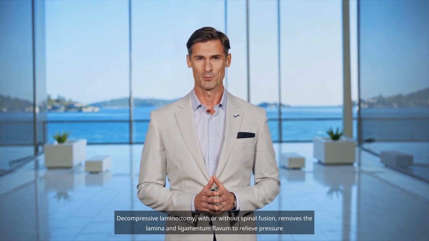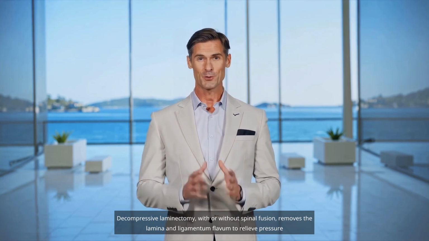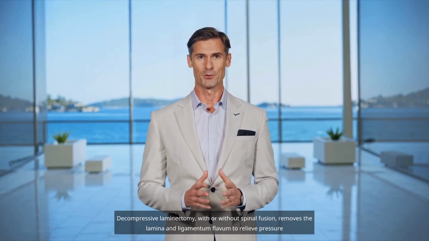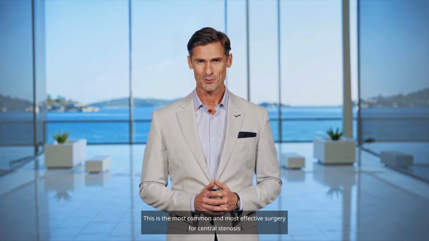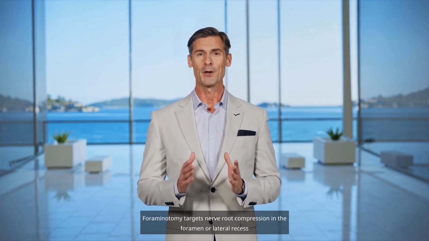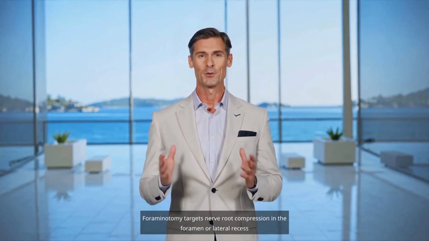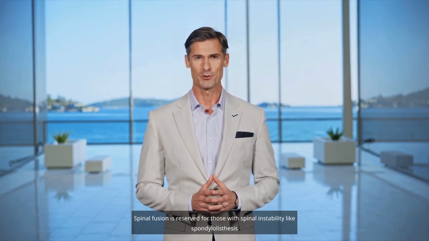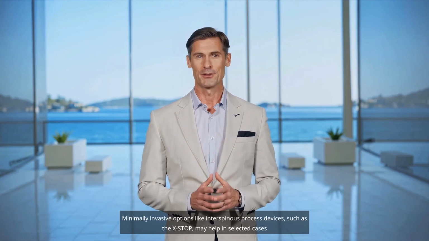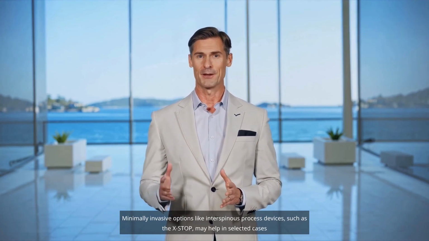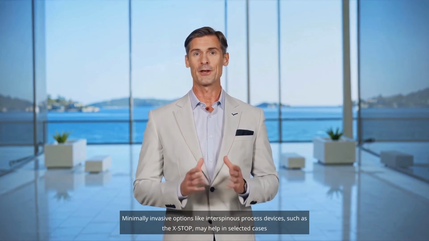Decompressive laminectomy, with or without spinal fusion, removes the lamina and ligamentum flavum to relieve pressure. This is the most common and most effective surgery for central stenosis. Foraminotomy targets nerve root compression in the foramen or lateral recess. Spinal fusion is reserved for those with spinal instability, like spondylolisthesis. Minimally invasive options, like interspinous process devices such as the X-stop, may help in selected cases.